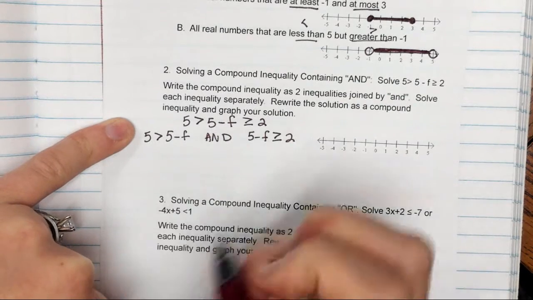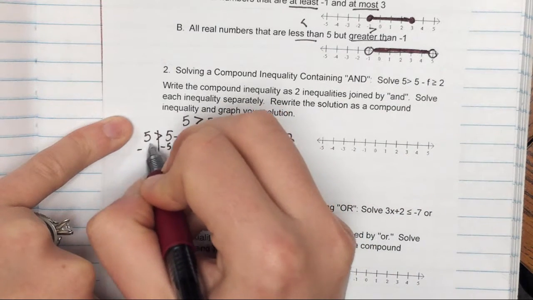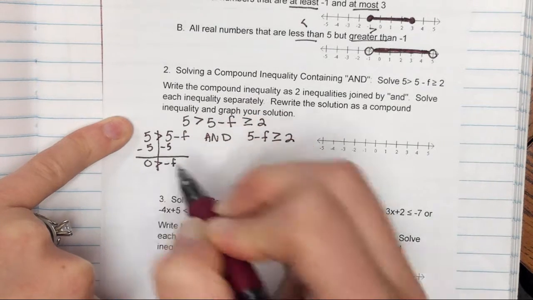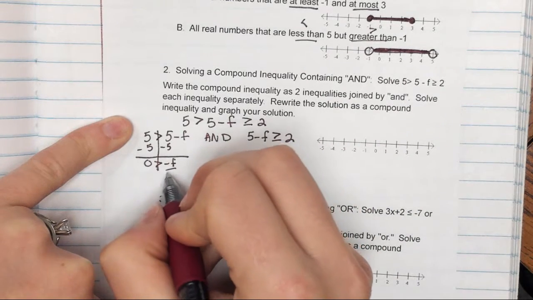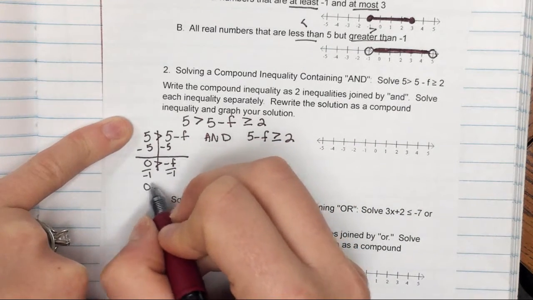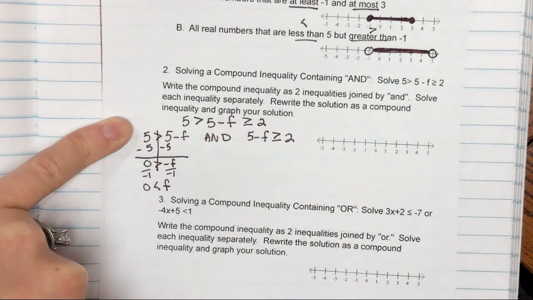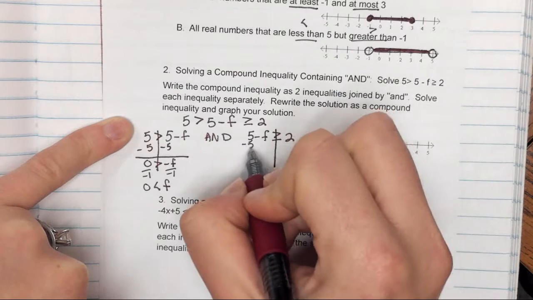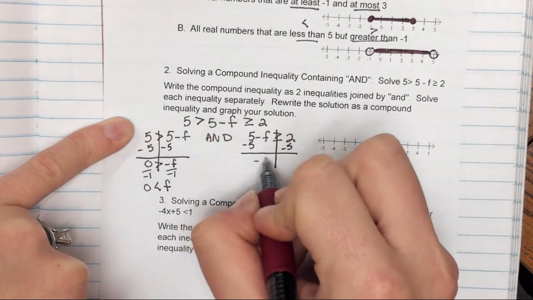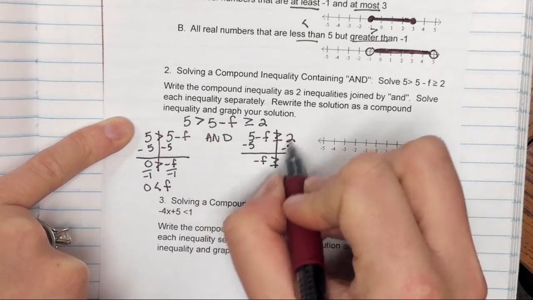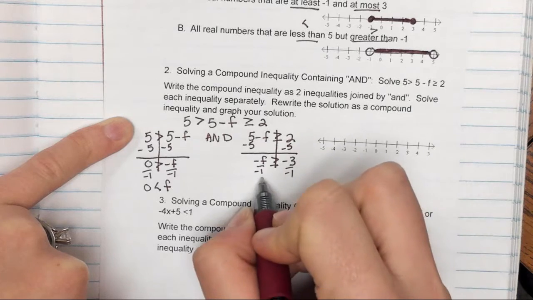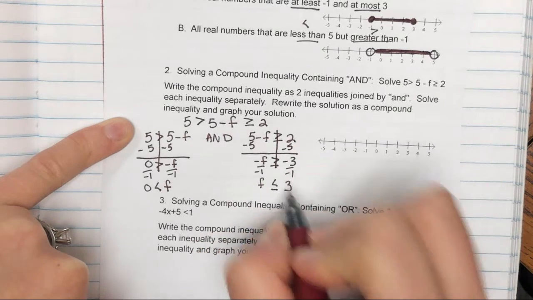So in order to solve this, I'm first going to subtract 5 from both sides, and that leaves me with 0 is greater than -f. I'm going to divide both sides by -1, and I have 0 is less than f. Remember, dividing by a negative, I have to flip that symbol around. All right, solving the other inequality, I'm going to subtract 5 from both sides. So I have -f is greater than or equal to -3. And I'm going to divide both sides by -1. So I have f is less than or equal to 3.